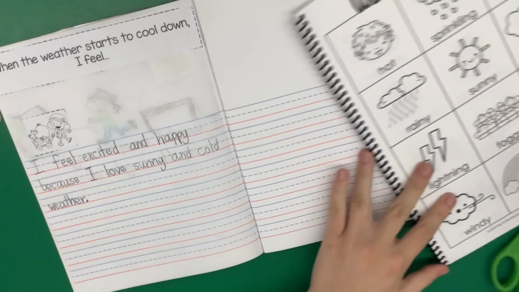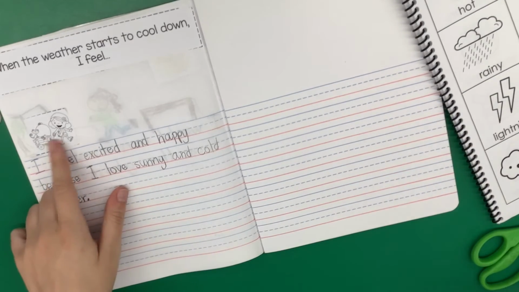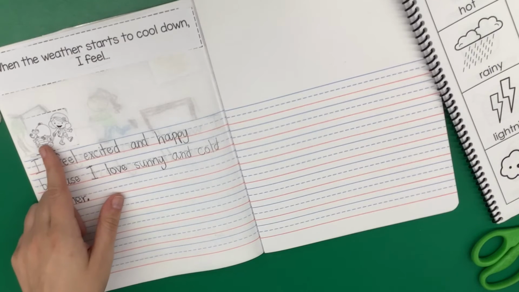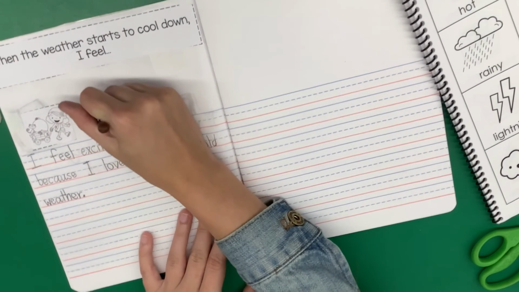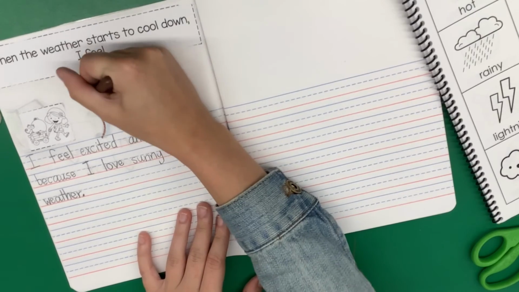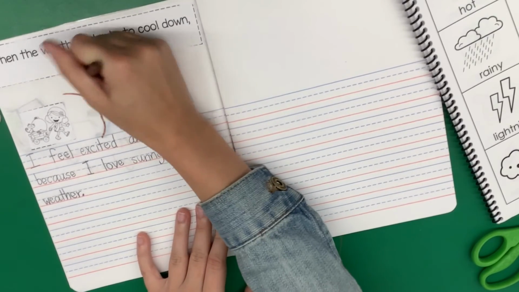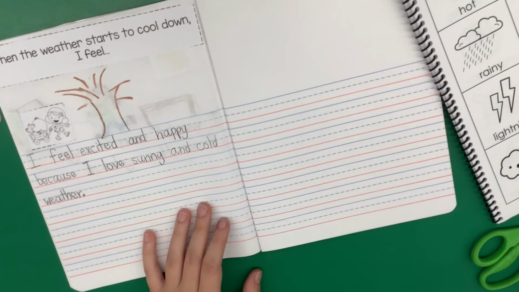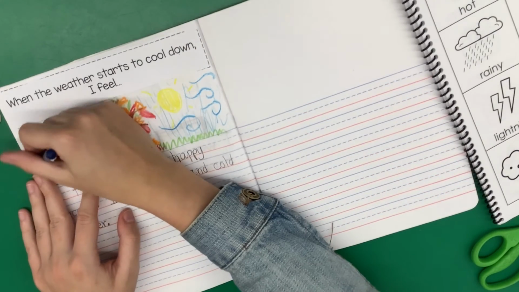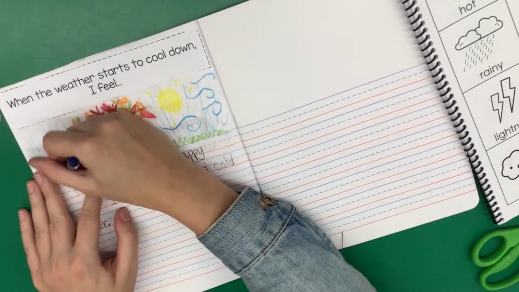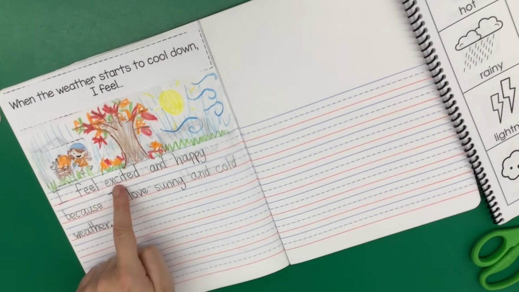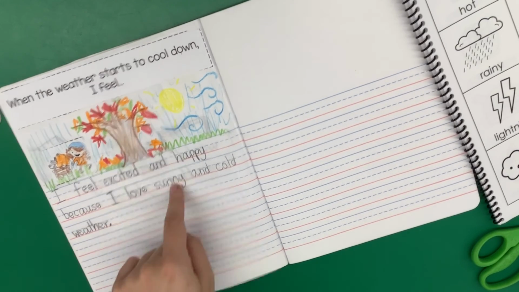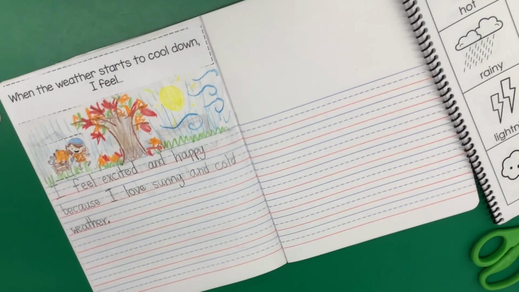Now it's time for me to add a picture. And I have a little girl at the pumpkin patch here. That's something we like to do in cold weather. I also love to go outside and look at beautiful trees in the cold weather when the leaves are changing. So I think I want to add a tree and have some beautiful fall leaves on it, just like the ones that you guys made me last week. All right, and there's my finished picture. I feel excited and happy because I love sunny and cold weather. And that's the whole thing.